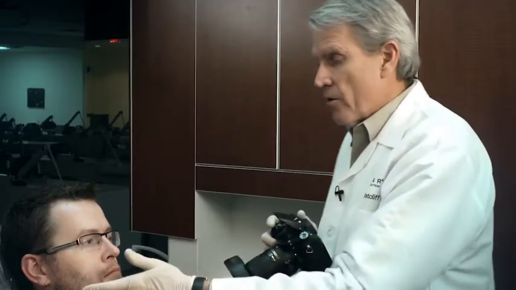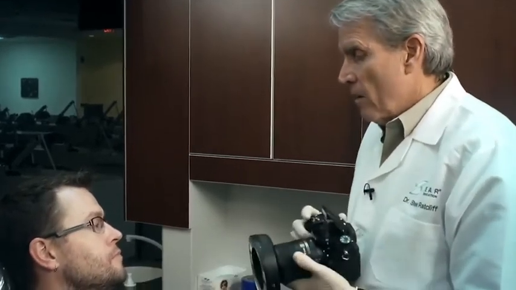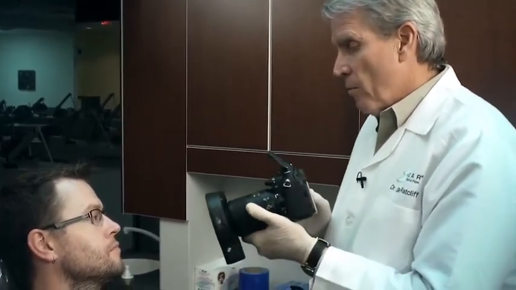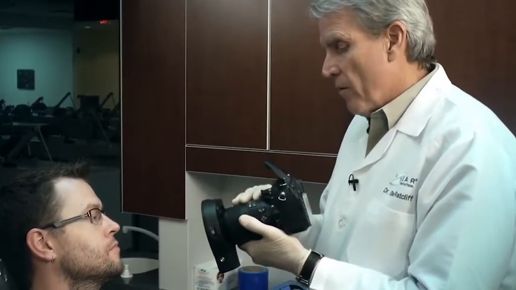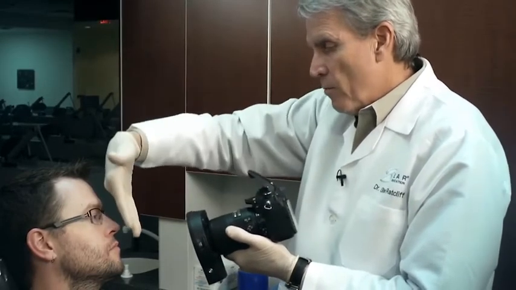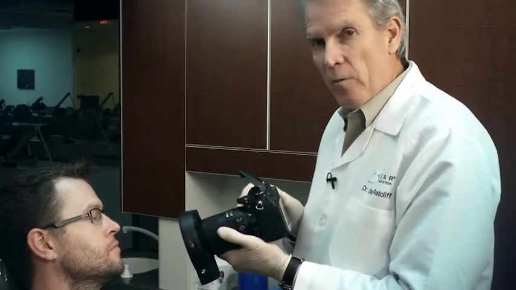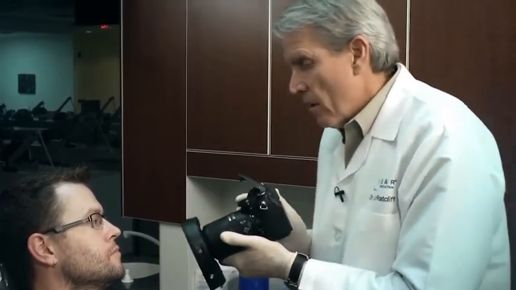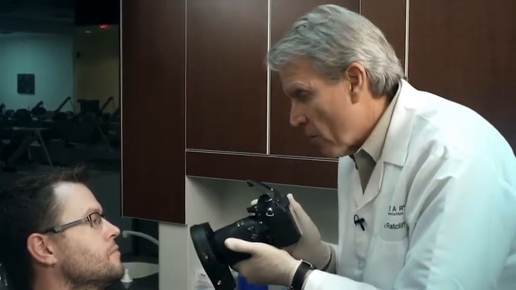I want to be able to see the relationship of the upper lip to the teeth when they give me a big smile. So Scott, turn towards me. And the same rule applies here. I want the lens of the camera to be perpendicular to the facial plane of those front teeth. So Scott, give me a big grin. All you got, all right?